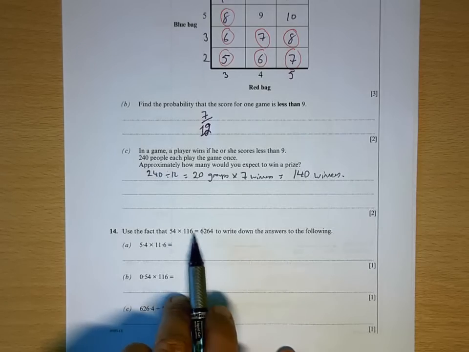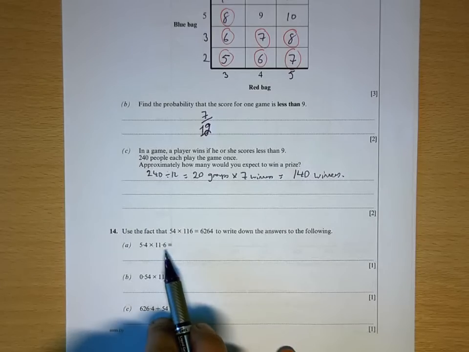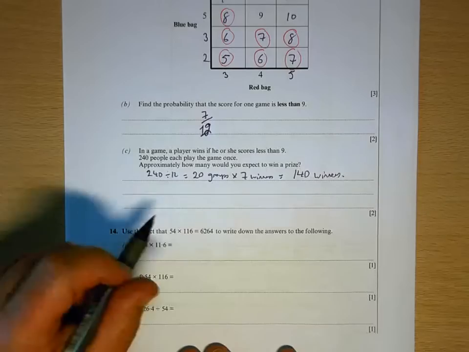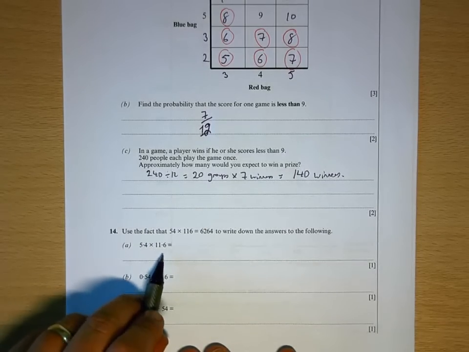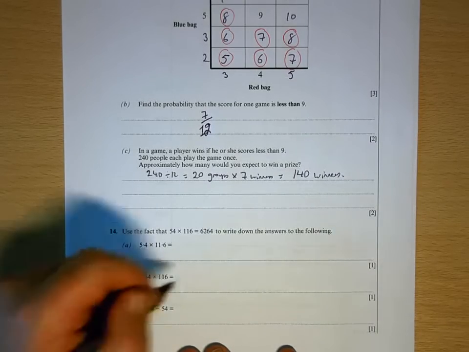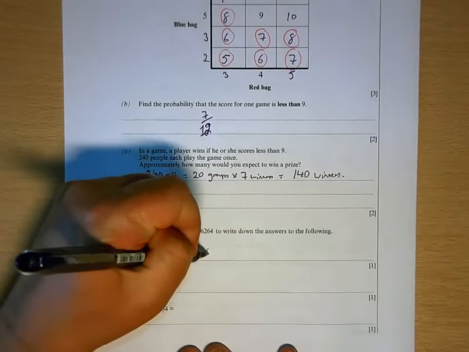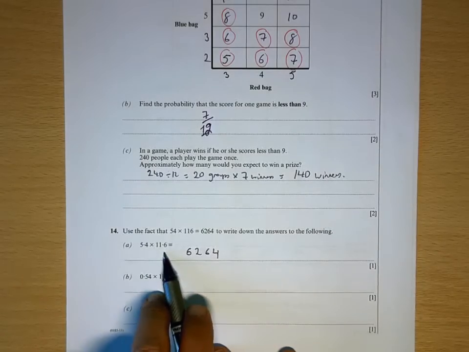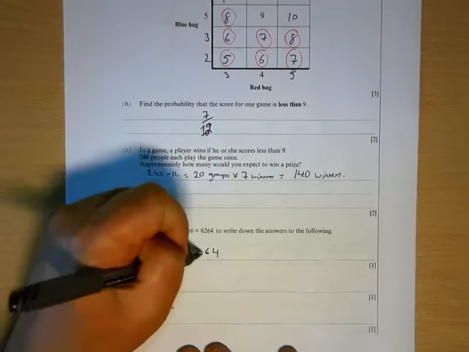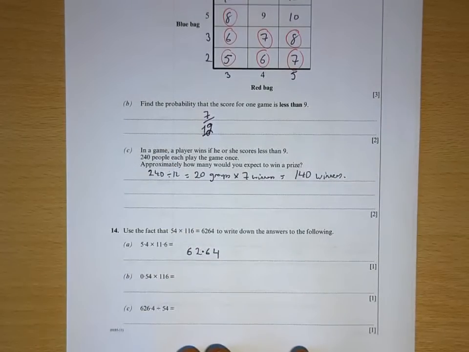The only difference is the decimal point is going to be in a different place. Now if you look here, what you're multiplying is basically 5 times 11, which is 55. So whereas the original is 6264, because I know 5 11s are 55, the decimal point must be there.